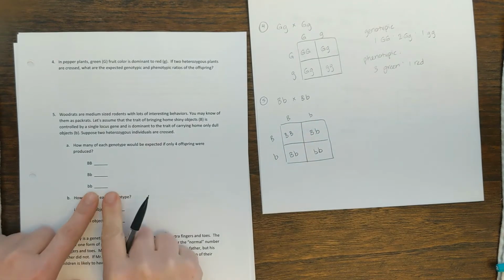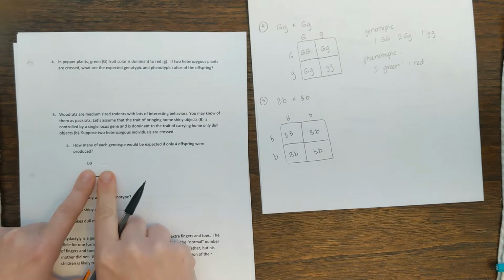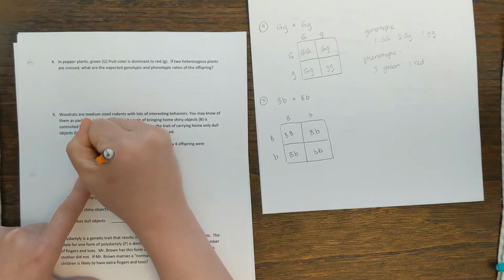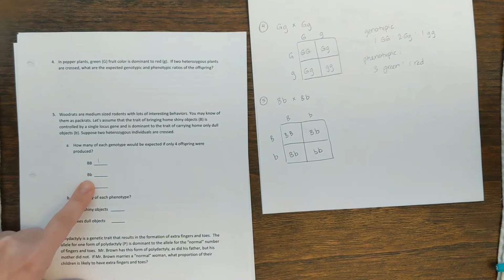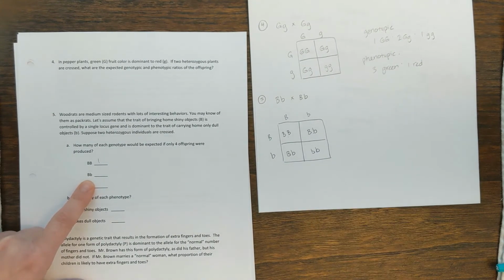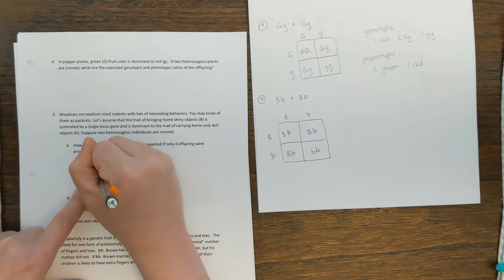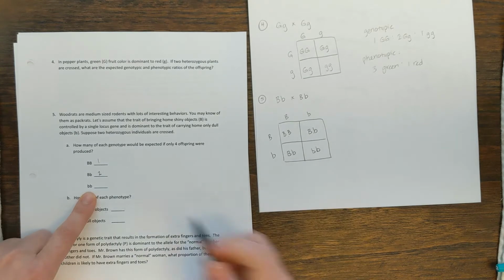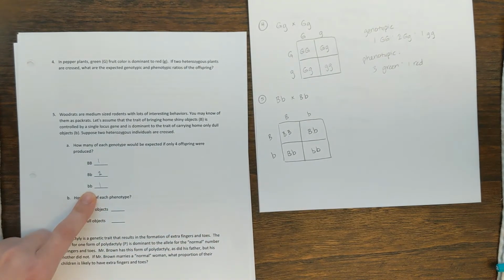Okay, so in part A, big B, how many of those do we have? We have 1, right? So we can say 1 for big B. Our heterozygous individual here, there are 2 individuals out of 4 offspring. So we're going to have 2 of those. And then our homozygous recessive individual, we only have 1 of those, so we can put a 1 right there.